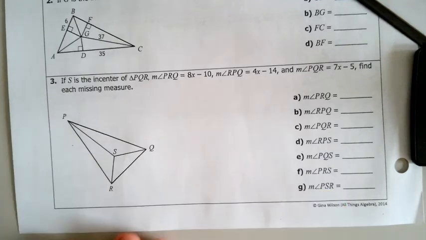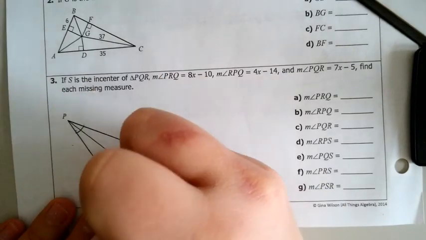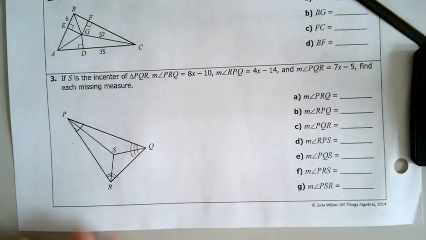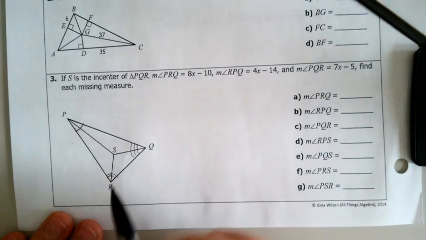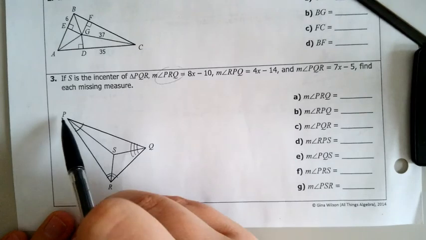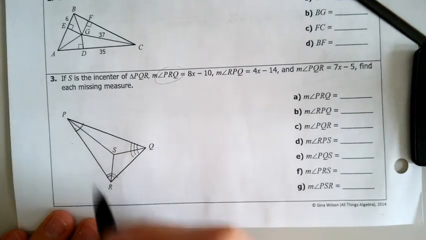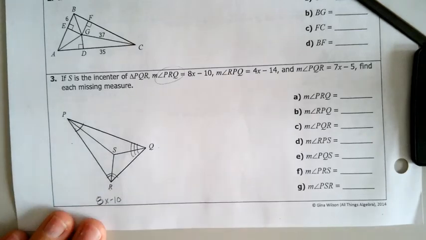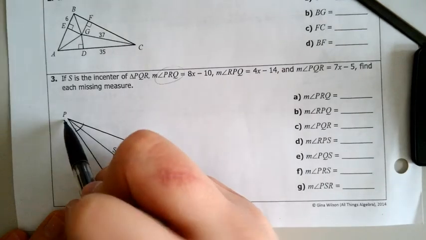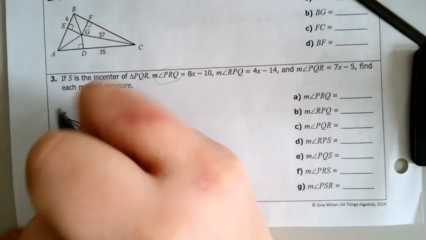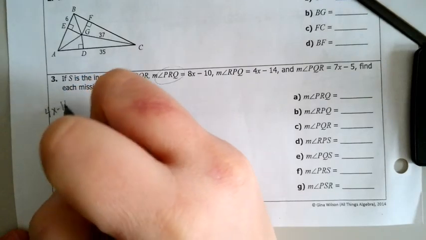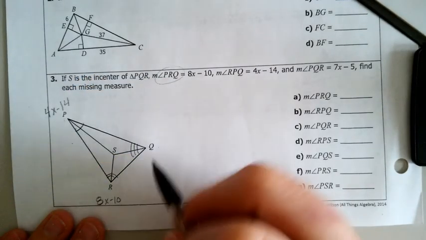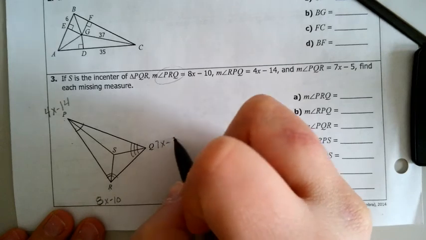So we're told S is the incenter. So we know that all of these angles have been cut in half. When we read this, we have PRQ. So this whole angle here is 8x minus 10. We have RPQ. This whole angle here is 4x minus 14. And we have PQR, which is 7x minus 5.